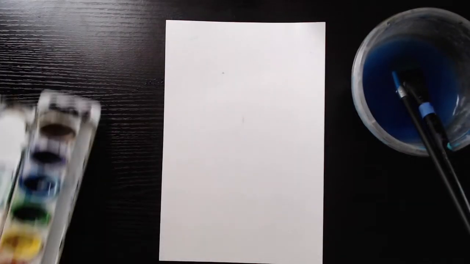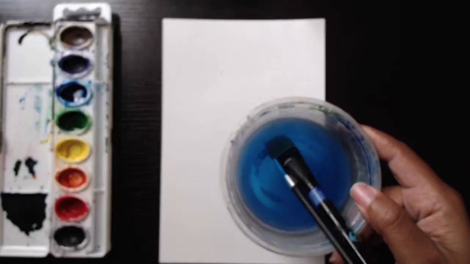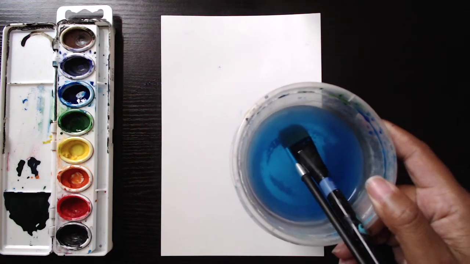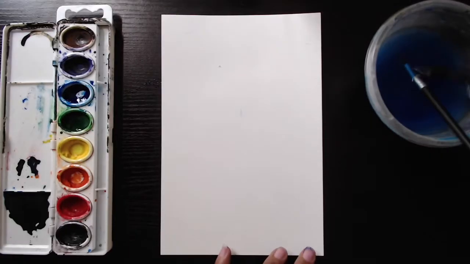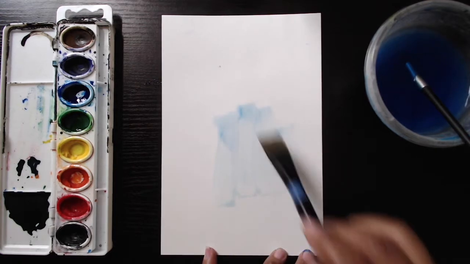So what I have right now, rather than using the paint for my white sheet, I've painted so much that my water has turned blue. So rather than using paint to get my lightest color, I'm only going to use the water. So I'm just going to take my brush out of my water and just start to paint directly on the paper.